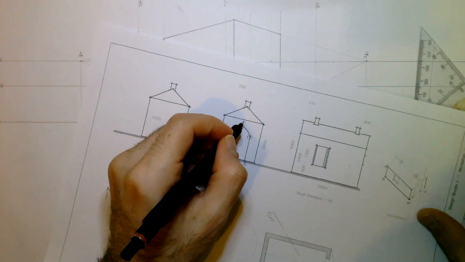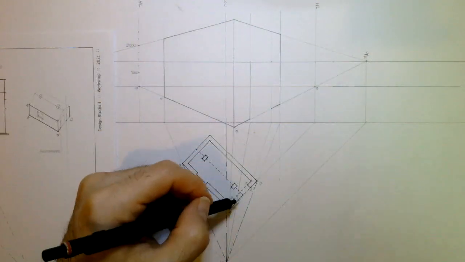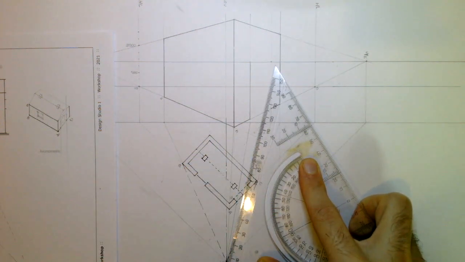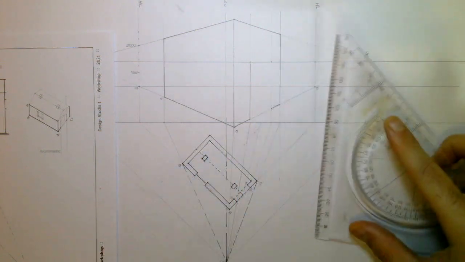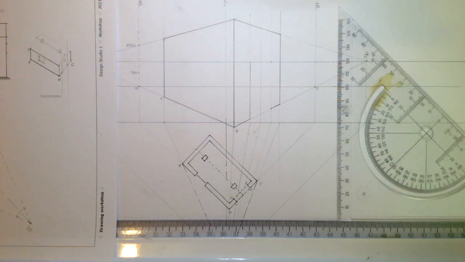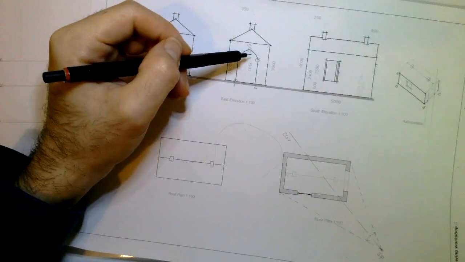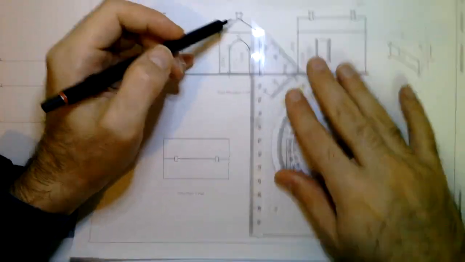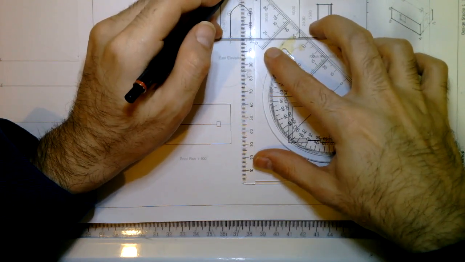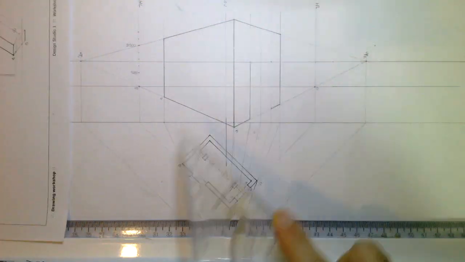Let's call it 0.5 if you like. So what we are going to do, we need to find the center. So from the center, we go to station point center, hit the picture plane, go all the way up, and the point 0.5 is located somewhere on that. So what I've done, I've drawn this line, but I don't know where that point sits on this at the minute.